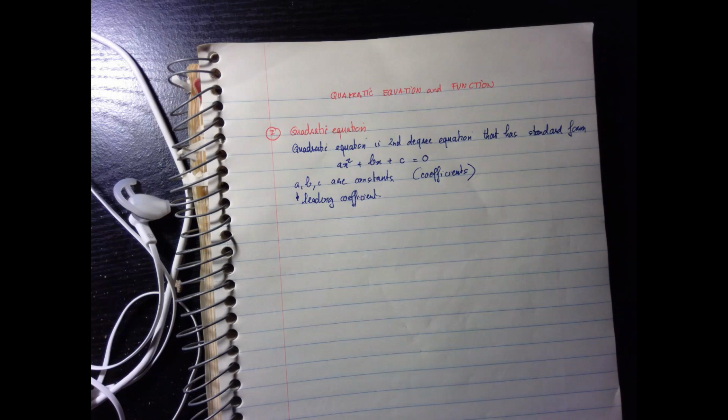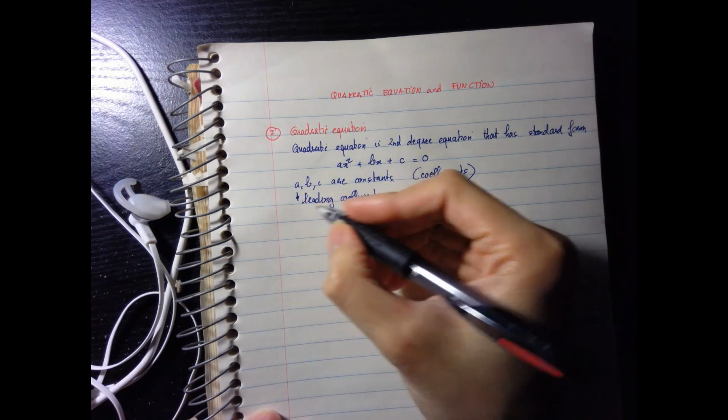Now we talk about the purpose of factoring and the purpose of simplification. We can solve a quadratic equation using several methods. One of the methods is called the factoring method, and we have to use something called the zero product property.